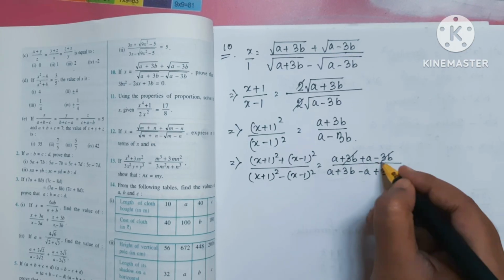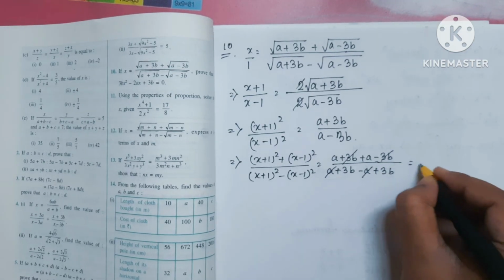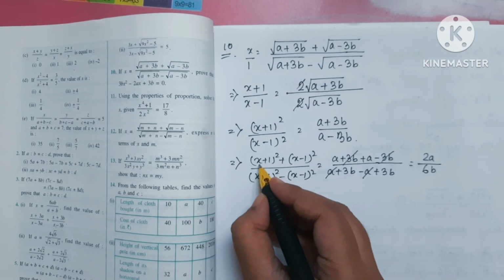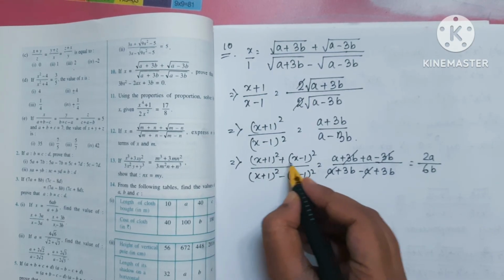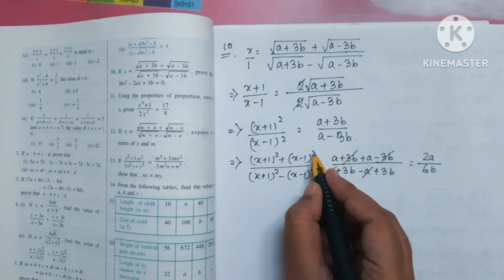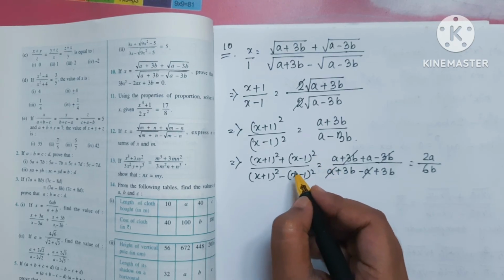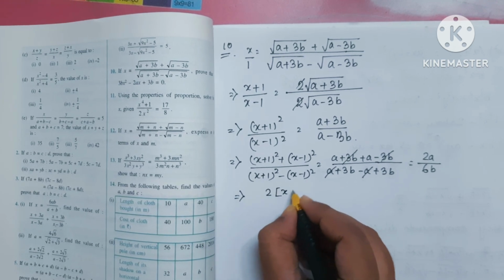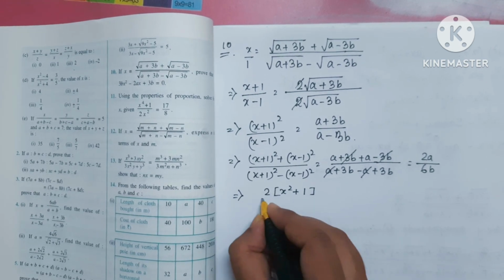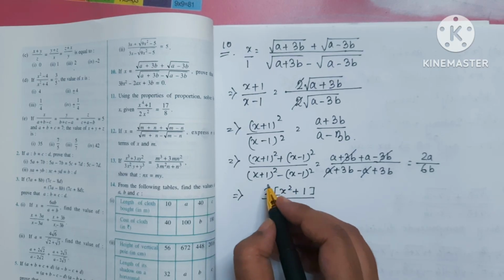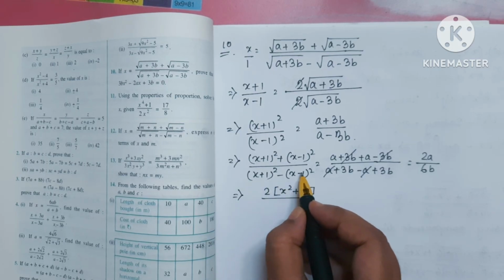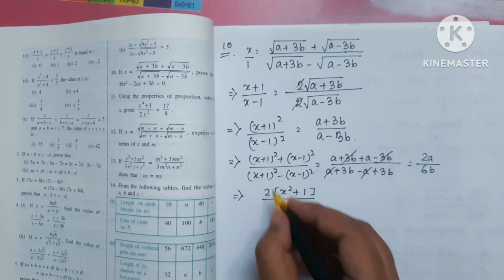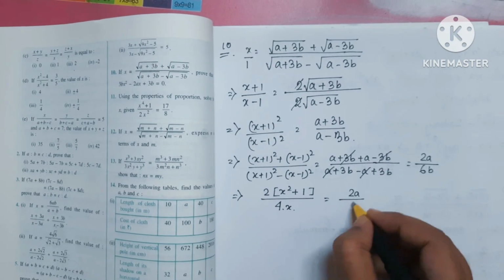Okay. So, you can cancel these two terms, and you get 2a by 6b. And here, (a+b)² + (a−b)², that means 2 into (a² + b²), right? From the formula. So, you will get 2(x² + 1) by, this one means 4ab, (a+b)² − (a−b)², that means 4ab. So, 4 into x into 1, that means 4x is equal to 2a by 6b.